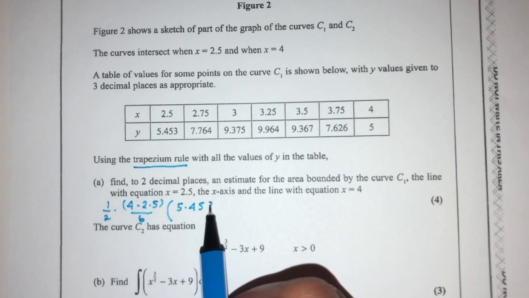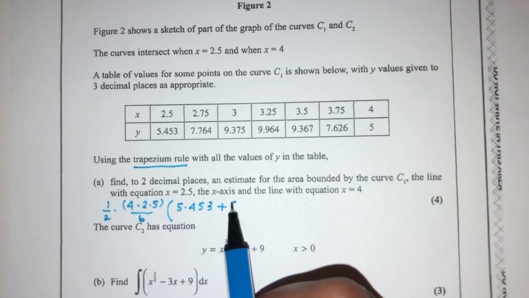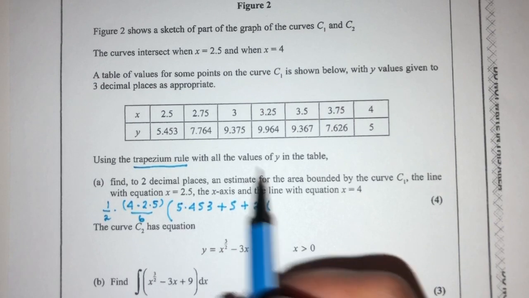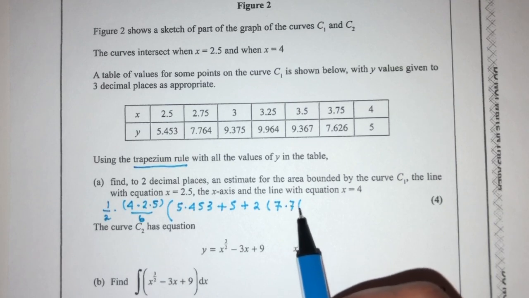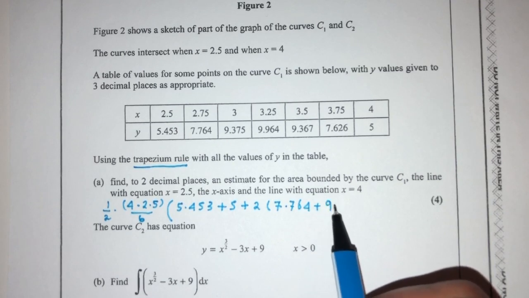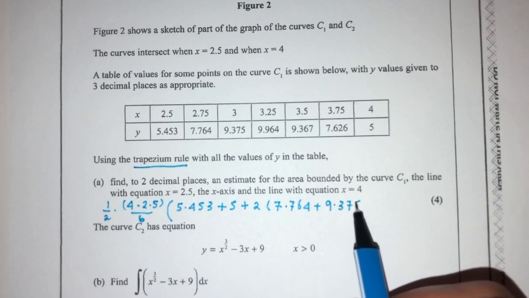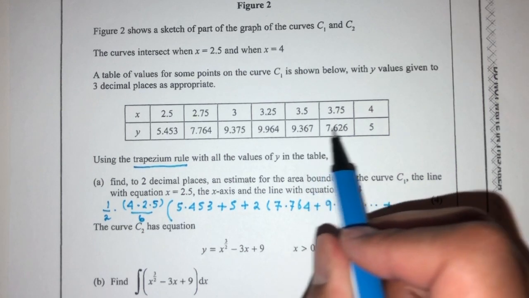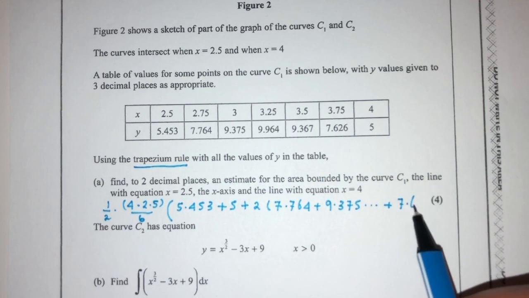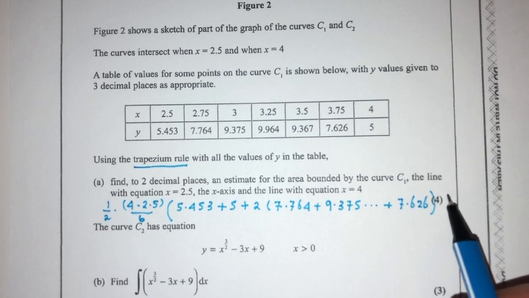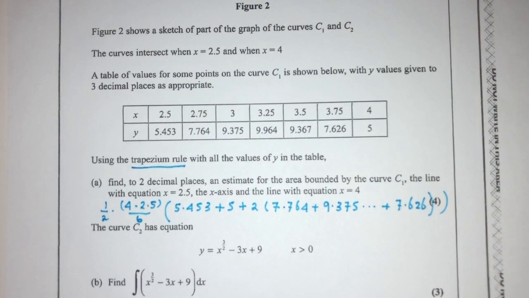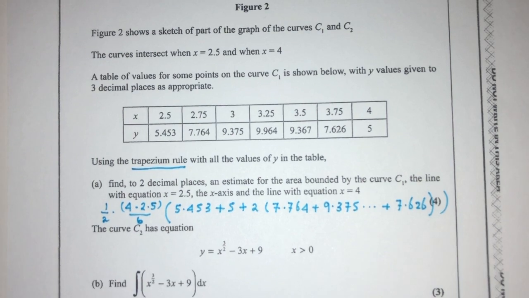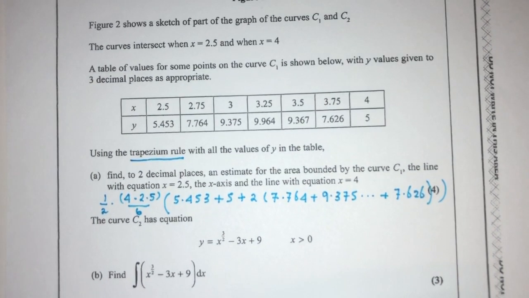That will be 5.453, plus the last value, that will be 5, and plus 2 times the sum of the middle values. That will be 7.764 plus 9.375 and on till the value over here, 7.626. That will be the trapezium rule to find the estimate for the area for this part of the graph. So let's do one by one.